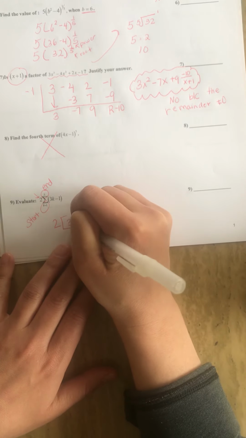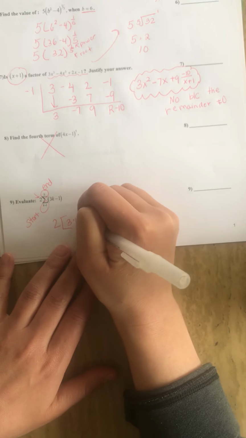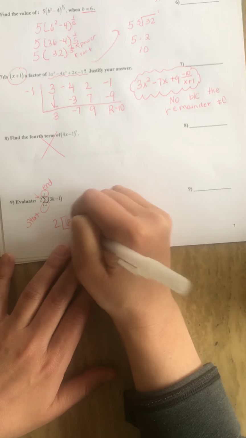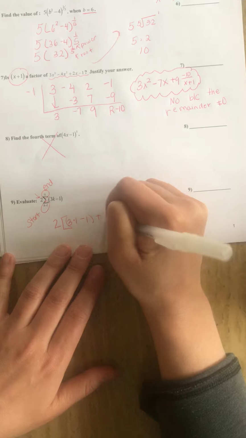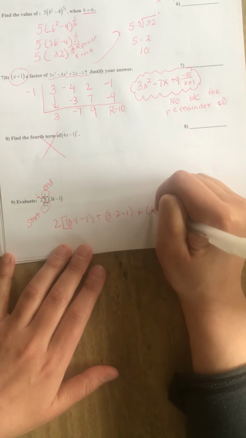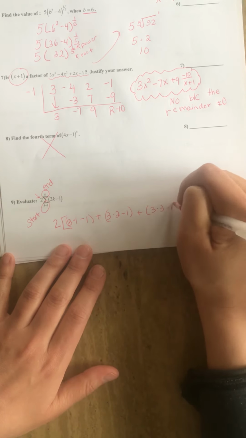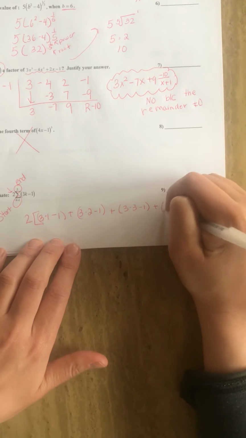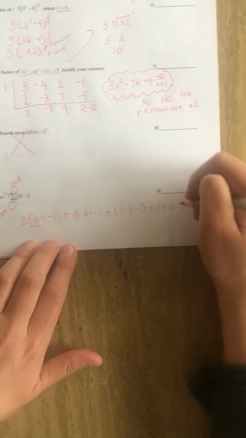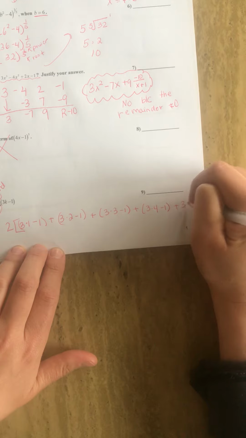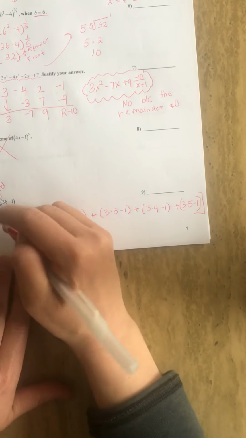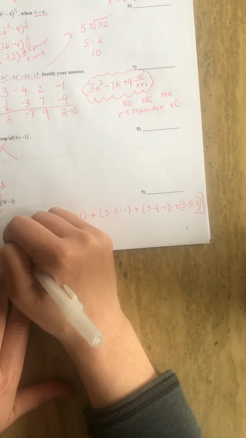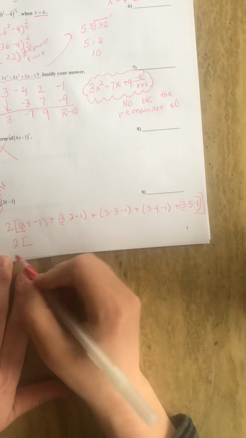So we have 3 times 1 minus 1 plus 3 times 2 minus 1 plus 3 times 3 minus 1 plus 3 times 4 minus 1 and 3 times 5 minus 1. And you're going to add all of that up together and multiply that by 2.